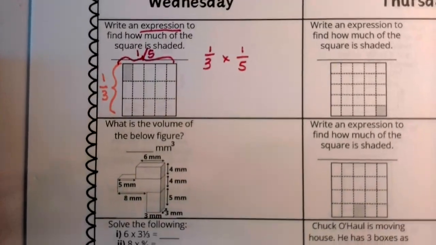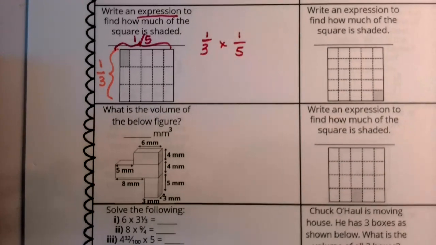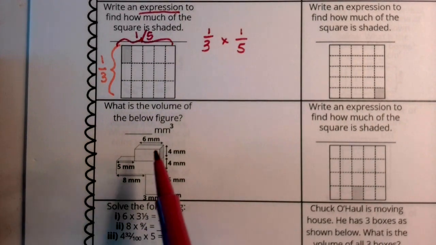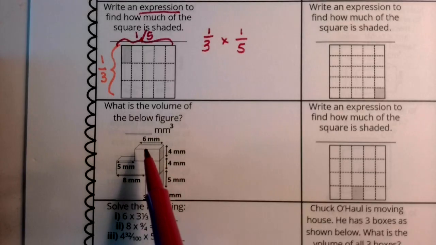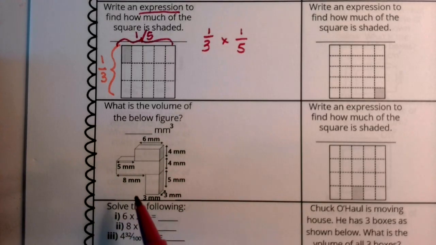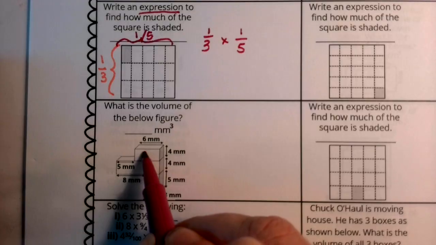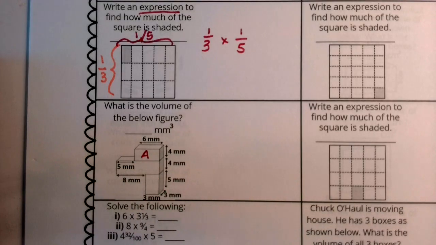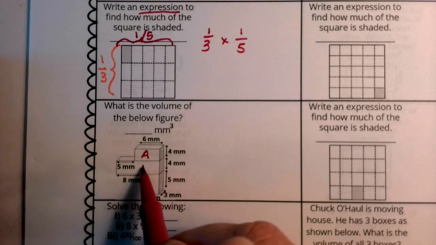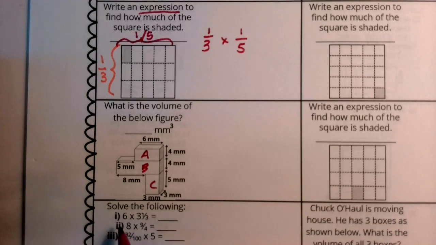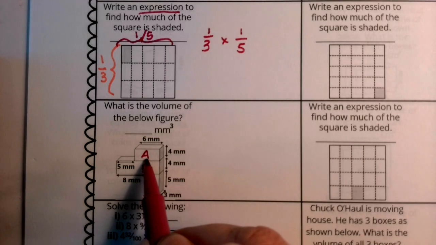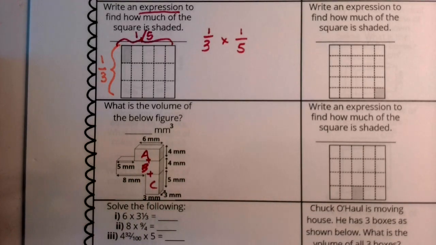Okay, we are ready for some irregular volume. And I see irregular volume here because I'm seeing a prism here, a prism in the middle, and a prism on the bottom. So I'm really seeing 3 rectangular prisms put together. I know the strategy for solving this is going to be to find the volume of prism A and prism B and prism C, and then we will be adding those together to get the overall volume.